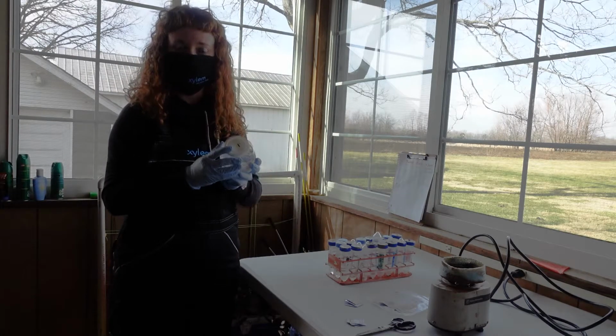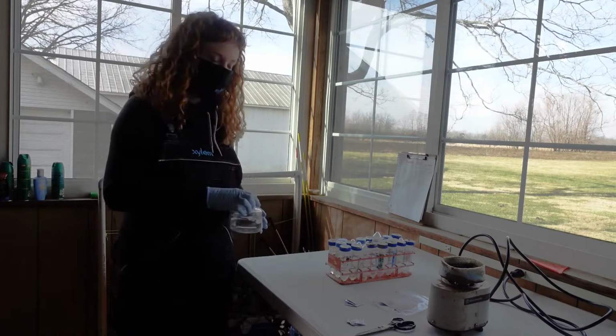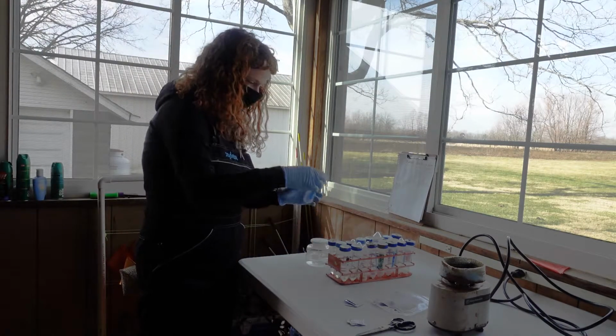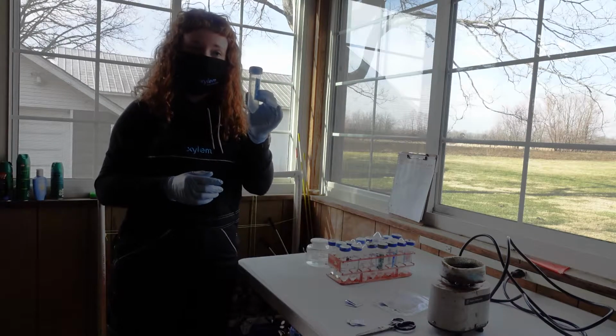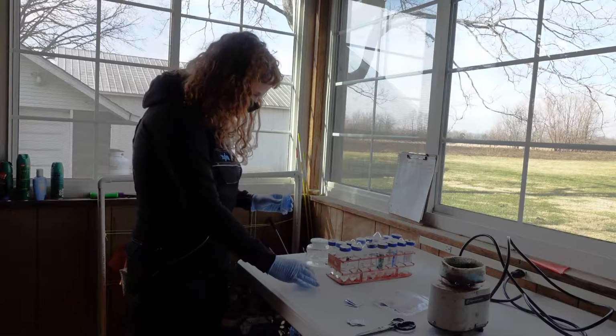So here's an example. This is a field sample labeled number 1. All right, that's my sample number 1. So what I'm going to do is take my empty tube labeled number 1. I'll take off the cap.